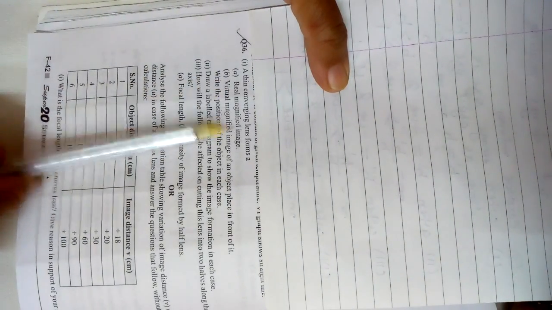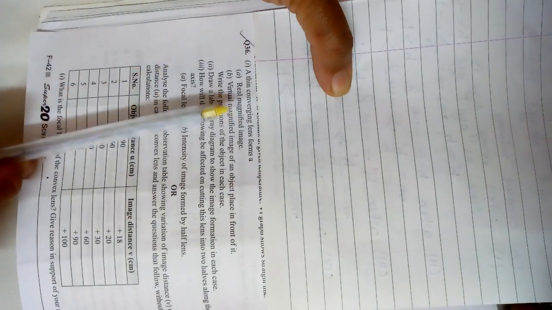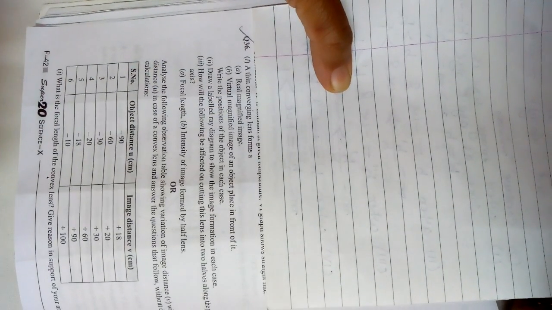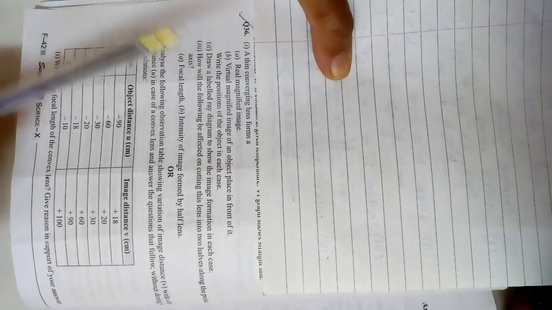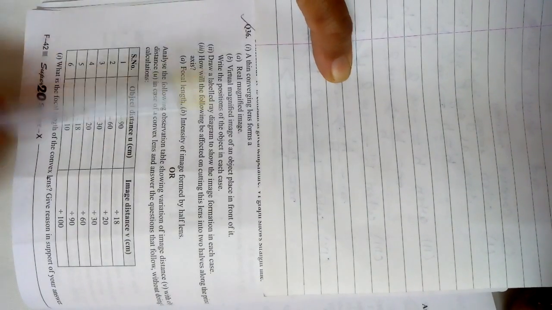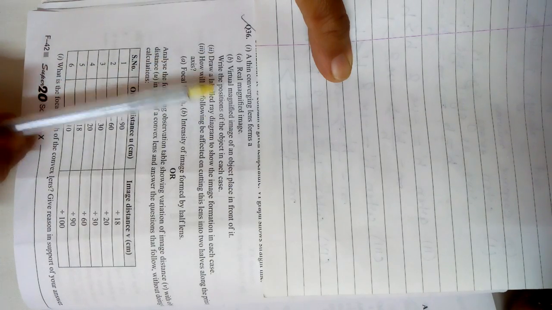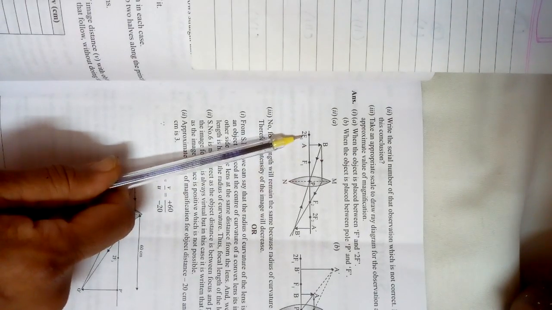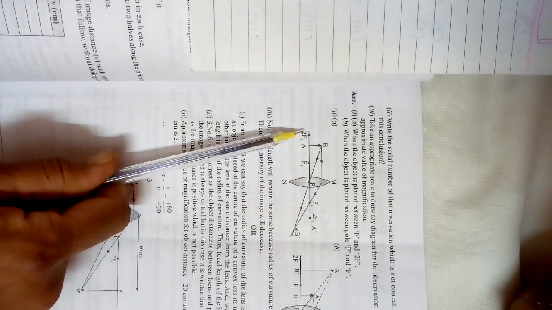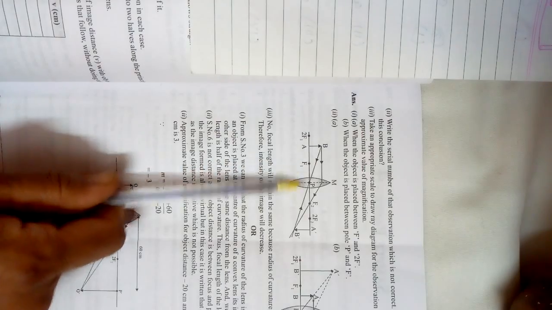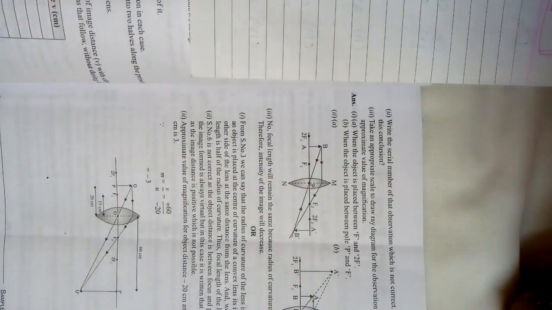Now a real and magnified image, as we have seen a moment before, will be formed when the object is placed between the focus and 2f, that means at a distance double of the focal length. We can see here 2f and f, the object will be placed between 2f and f. So this will be the diagram which we have to draw here.